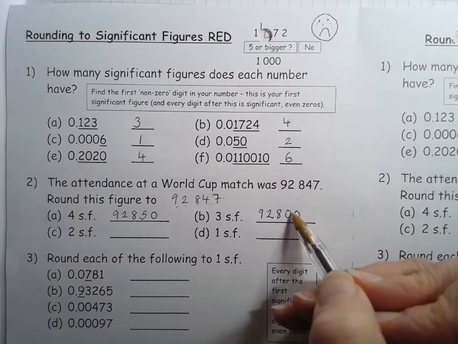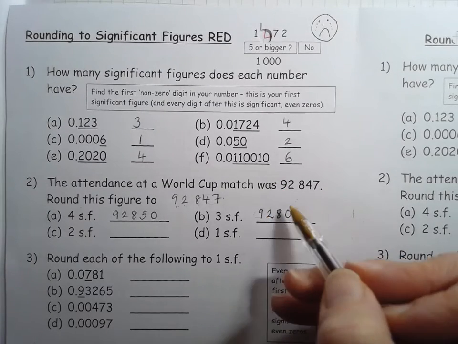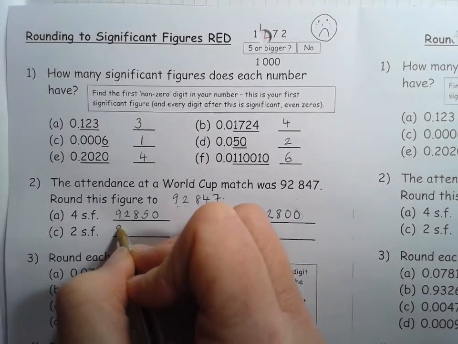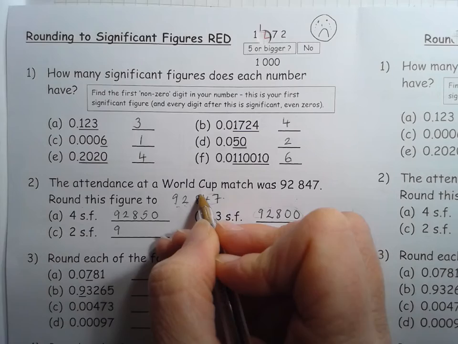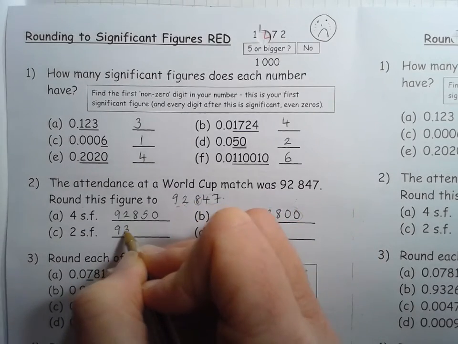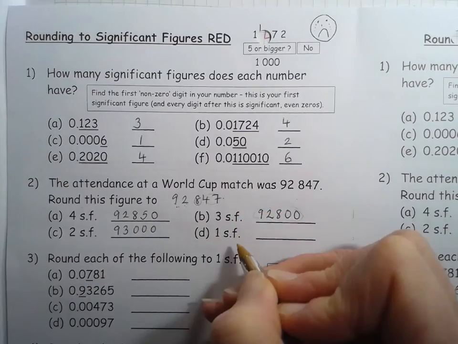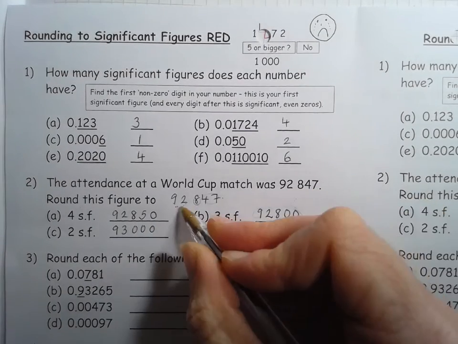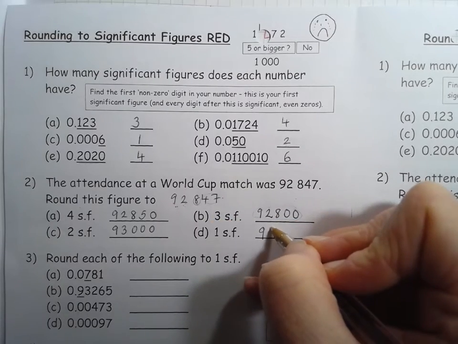I've got 92,800. 2 significant figures, 1, 2. I'm keeping the 9. I'm keeping the 2, but this 8 is going to round up the 2, so 93,000, and 1 significant figure is going to be just the 9, and the 2 is less than 5, so it's 90000.